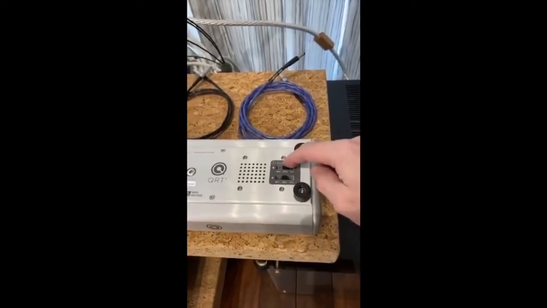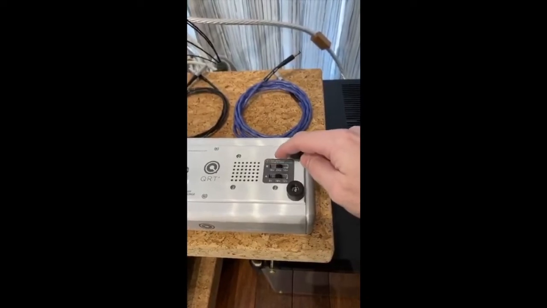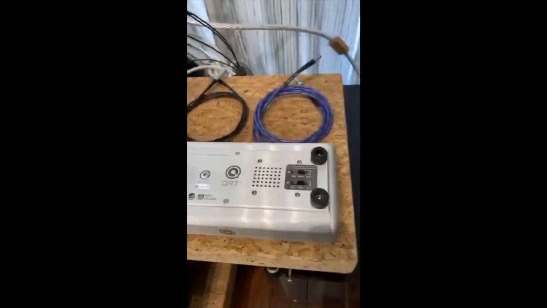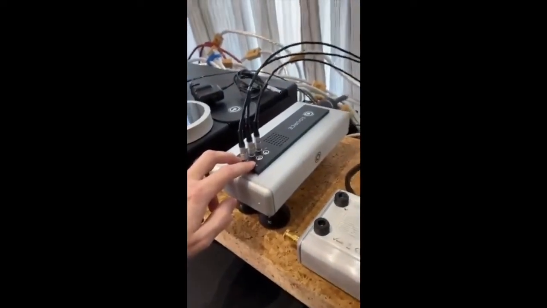And the B output can be switched between 12, 19, and 24 volts. So you can actually use the QSOURCE through these outputs to power other devices, like for example NAS drives, phonostages, DC DACs, music servers, and all of these devices. I'm using it, for example, here to power my Roon music server.